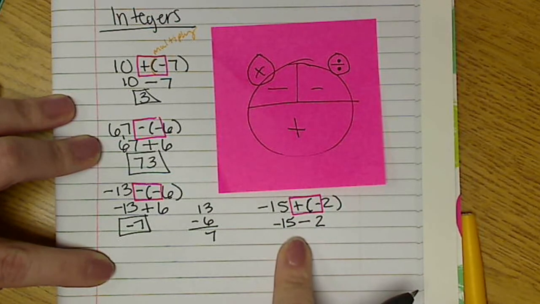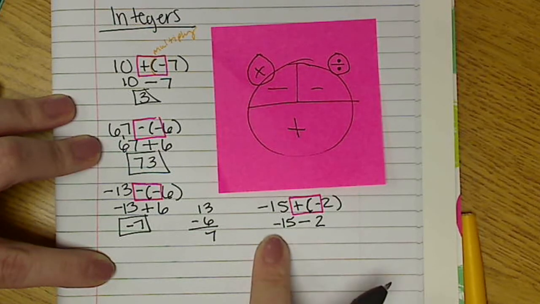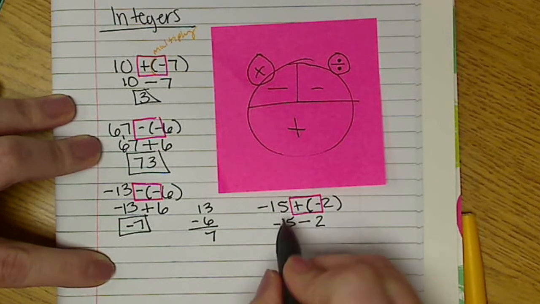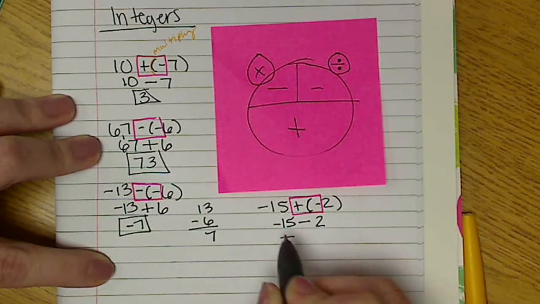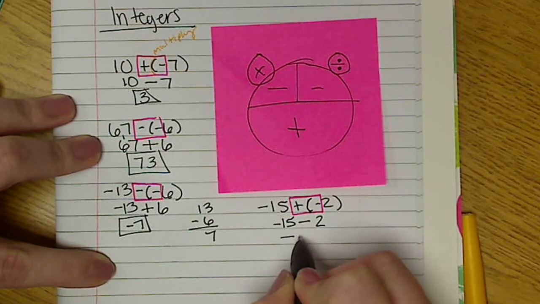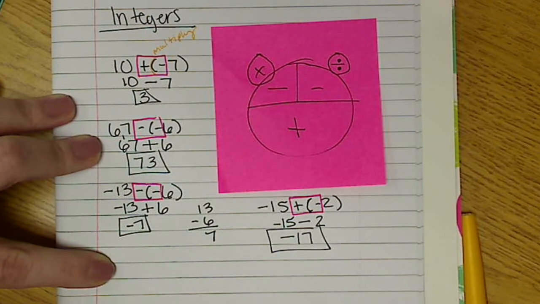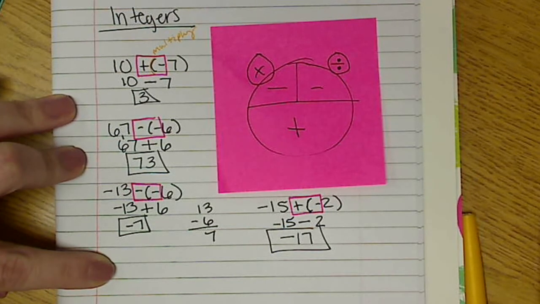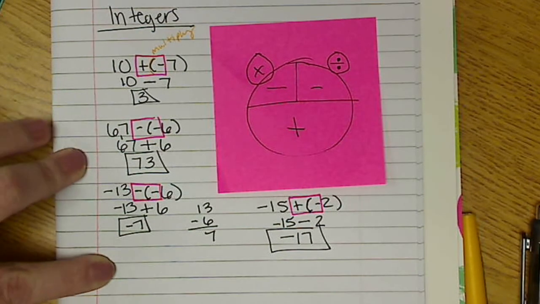Then I have this. Okay, same sign, add, different sign, subtract. Same signs, I'm going to keep the sign. 15 plus 2 is 17. There we go. So hopefully that helps just a little bit when you're thinking about your integers.